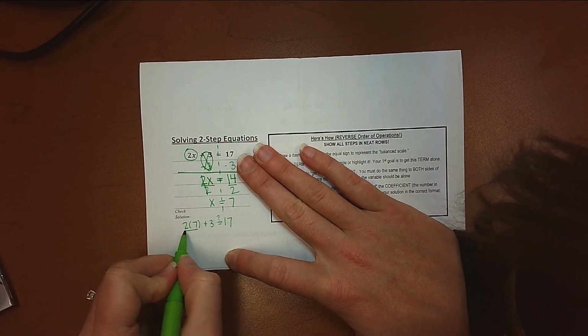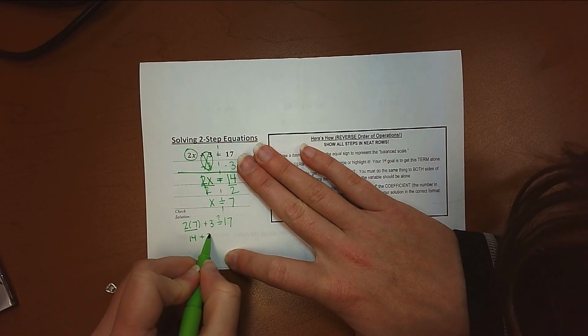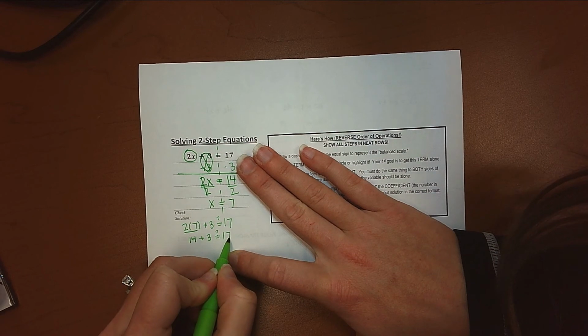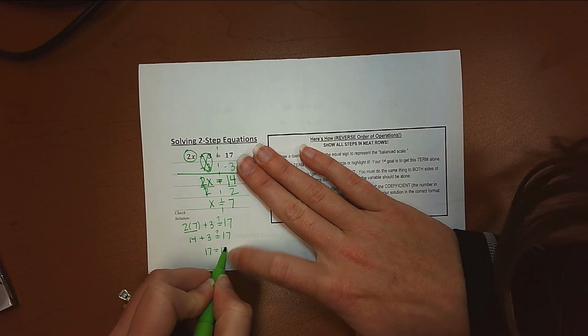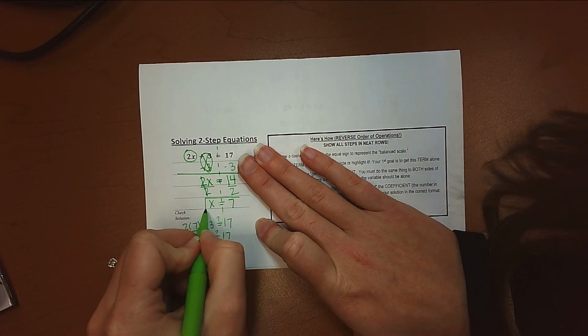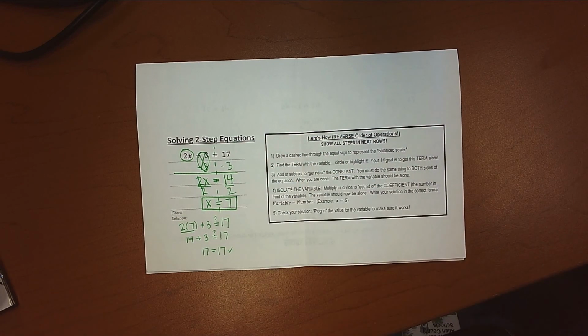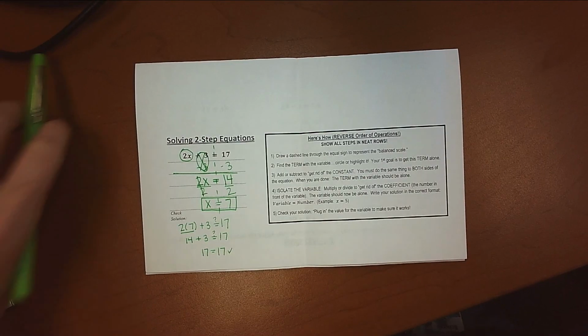Order of operations tells us to multiply first. 14 plus 3, does that equal 17? It most definitely does. And so my answer checks: x is equal to 7. And that is how we solve two-step equations.